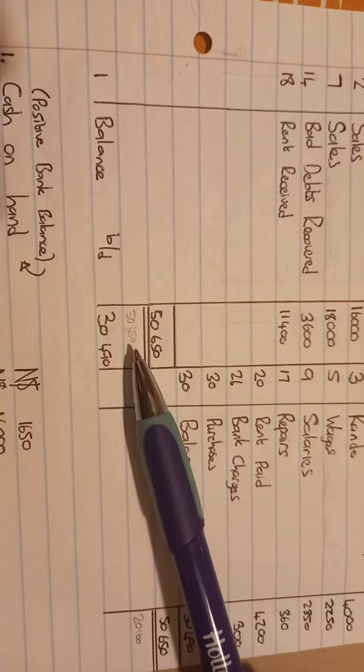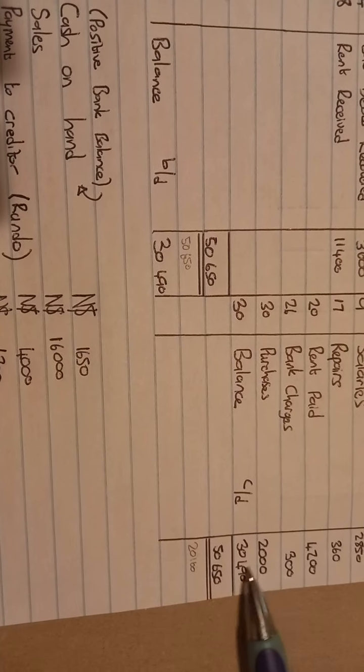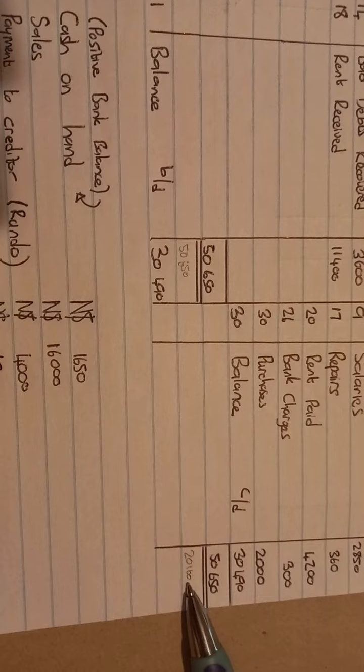You then tally your balances on both sides, and you write them in pencil. The reason you write it in pencil is you aim to see which of these two balances is bigger.